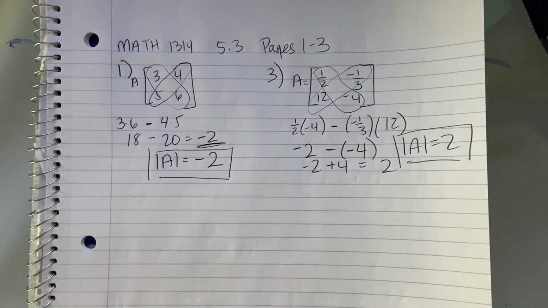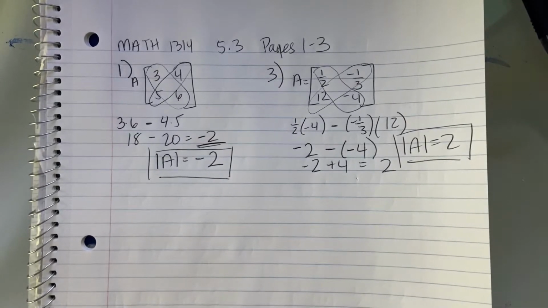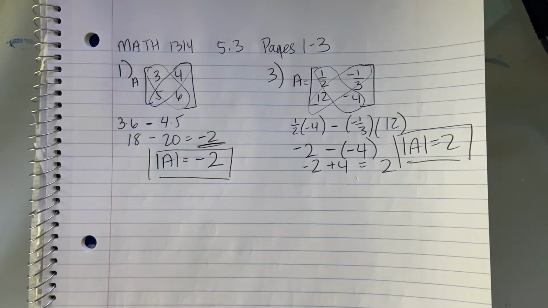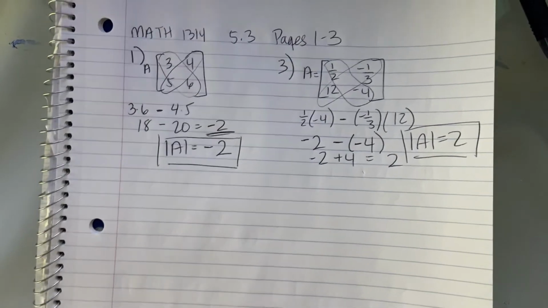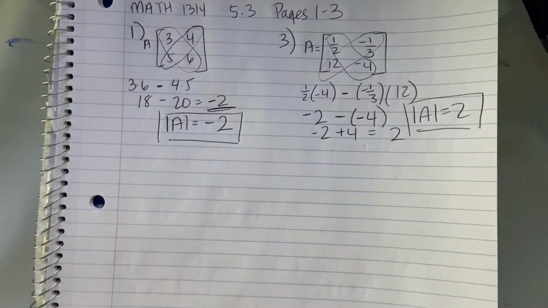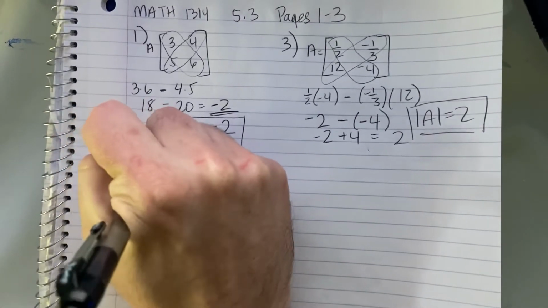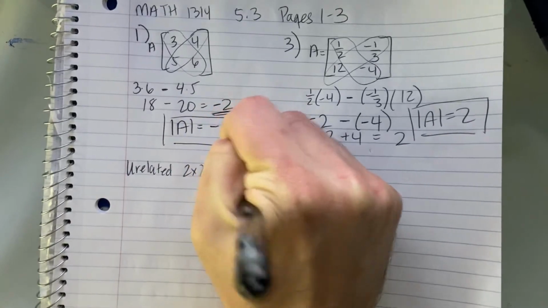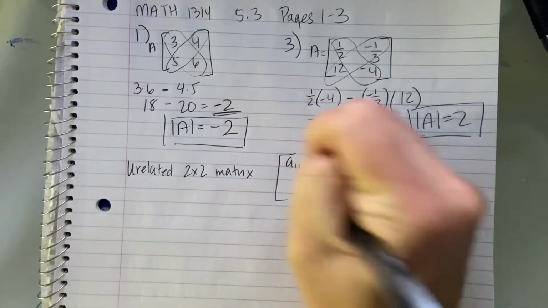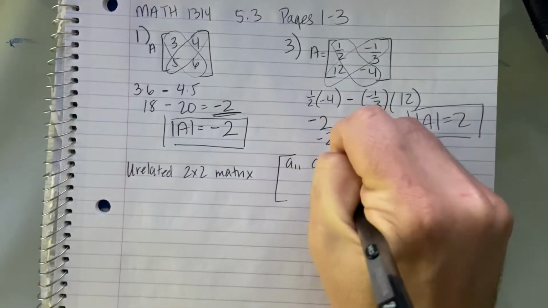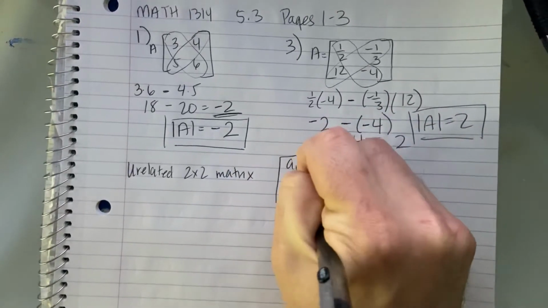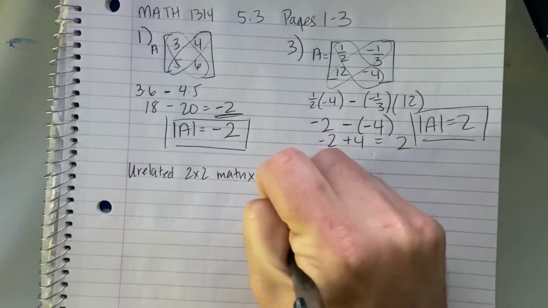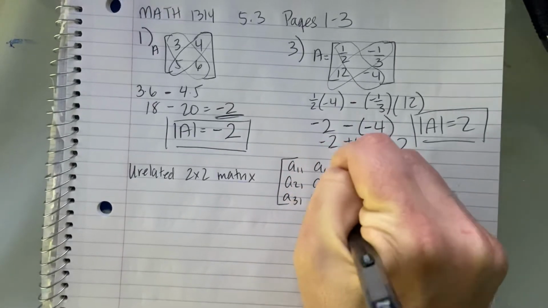Now, on page 2, it talks about the determinant of a 3 by 3 with a scary looking formula. Don't worry too much about the scary looking formula. We'll deal with that later, an easier way to do it, but I do want to talk about the bottom when it says unrelated 2 by 2 matrix. And it has this picture of A11, A12, A13, A21, A22, A23, A31, A32, and A33.